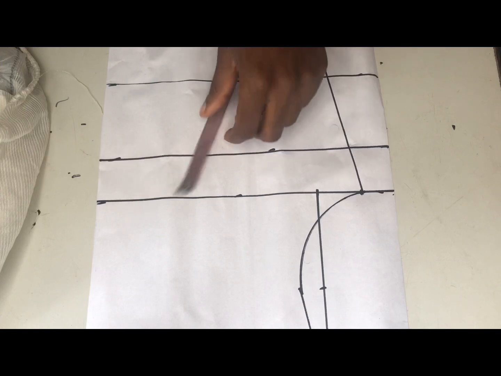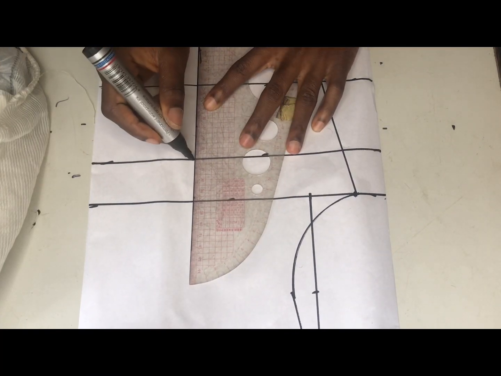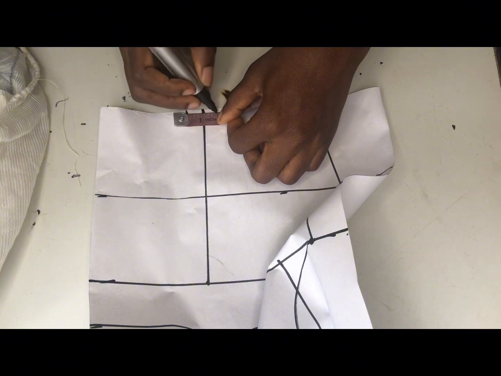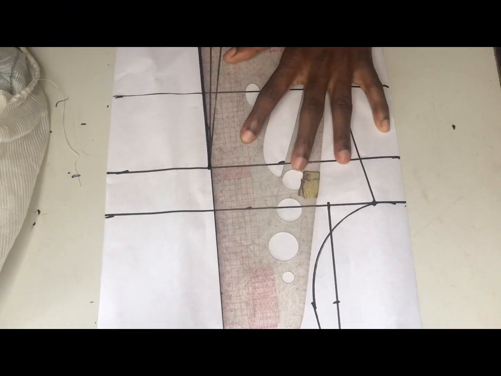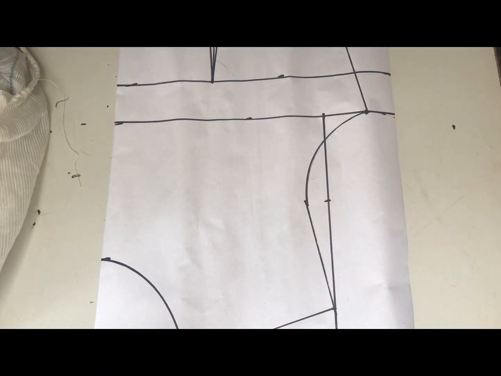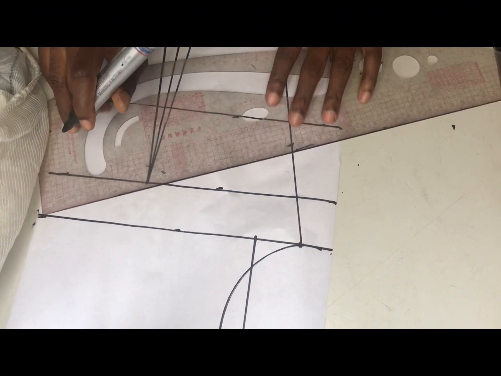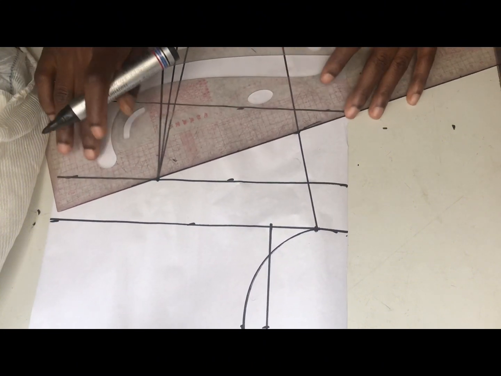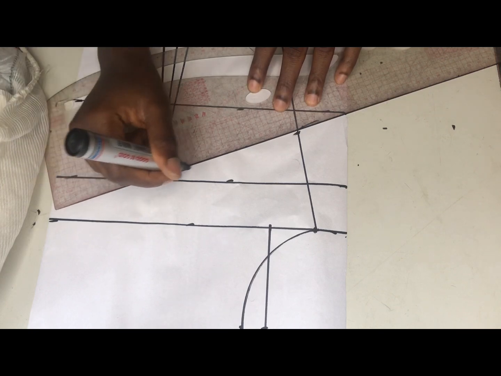Put down your bust point measurement, your bust point divided by 2, and then mark it. Take half inch for that intake and then connect it back. After connecting it back, you mark your side bust. Our bust difference between our front and back is 2 inches. I'm going to place it here on my bust dart and then mark it and close.